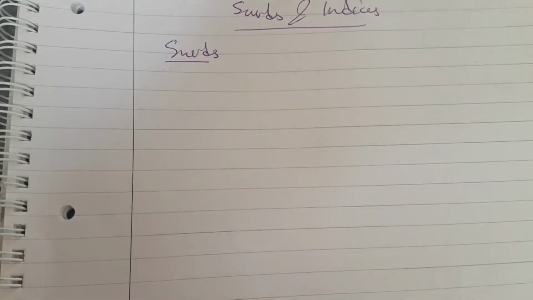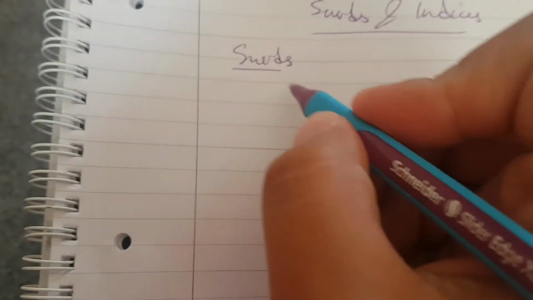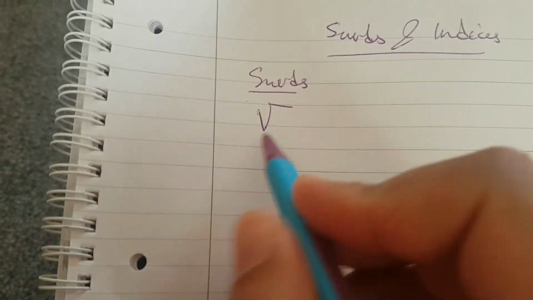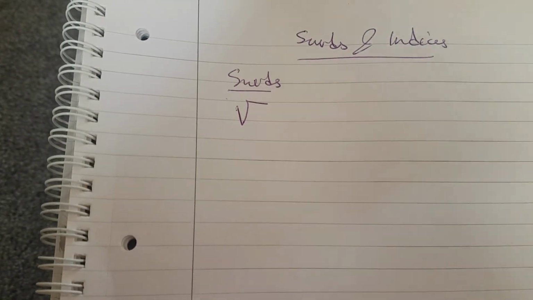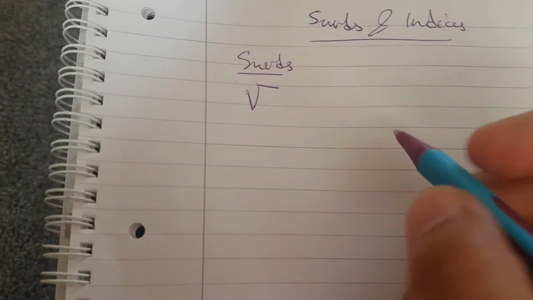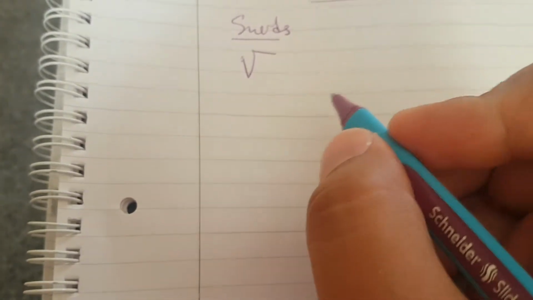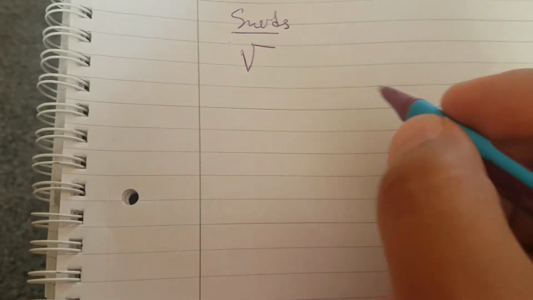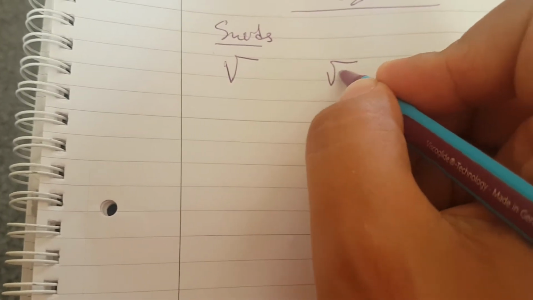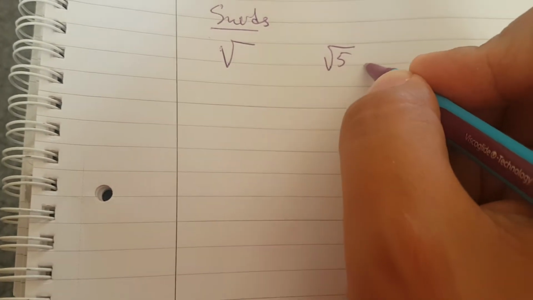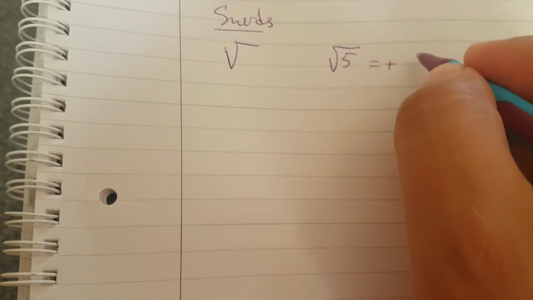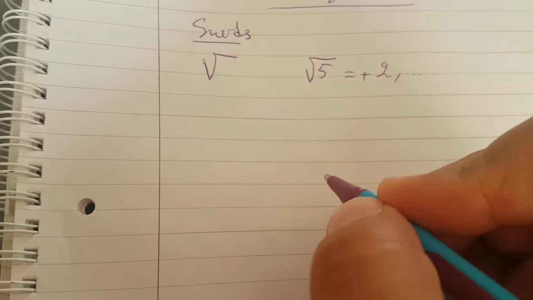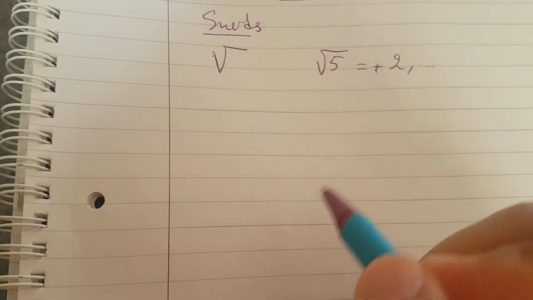Before we start, I just want to add a comment. When we do that, this sign means the positive square root of something. It's not just a square root, it's the positive square root. For example, square root of 5 is going to be positive 2 point something, but it's always going to be positive.